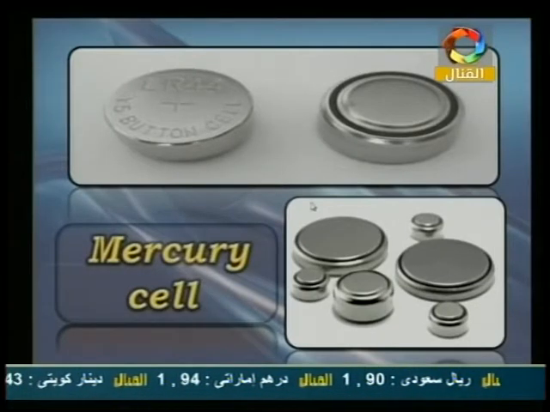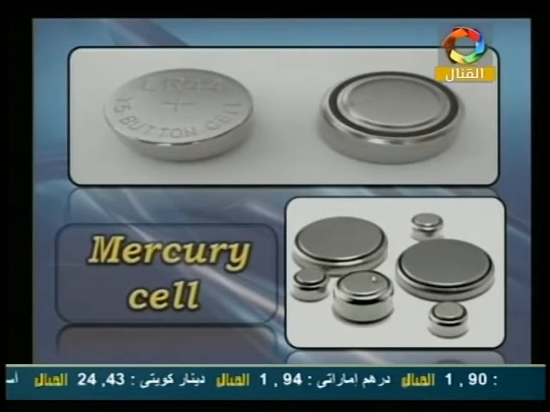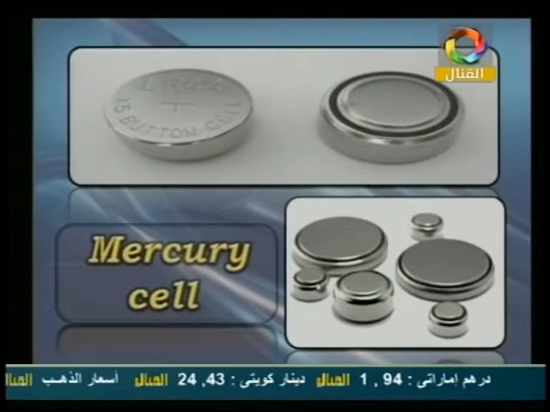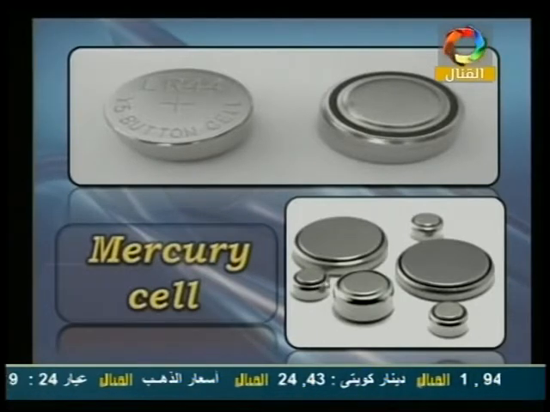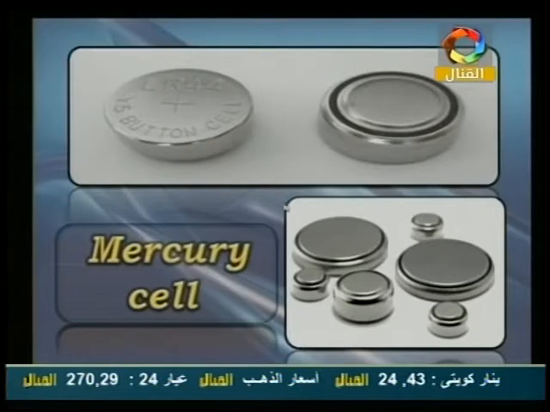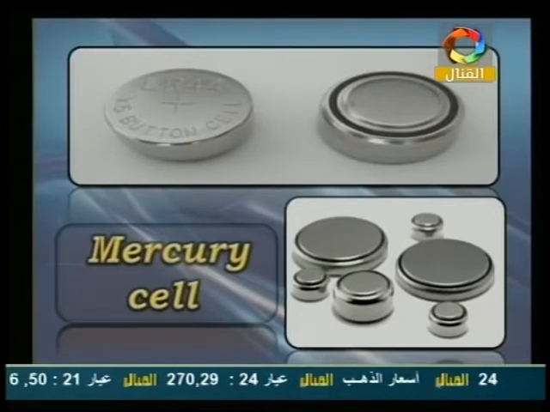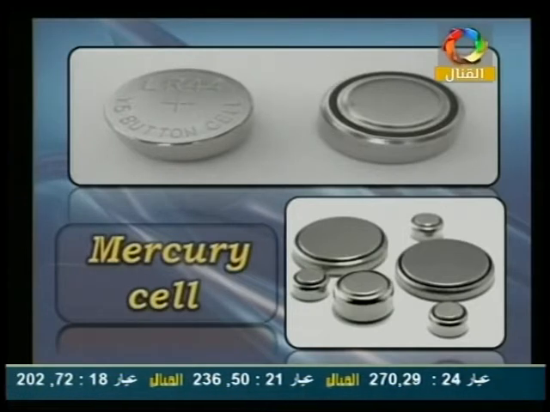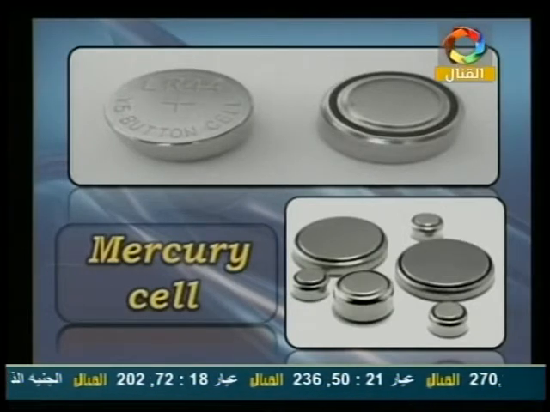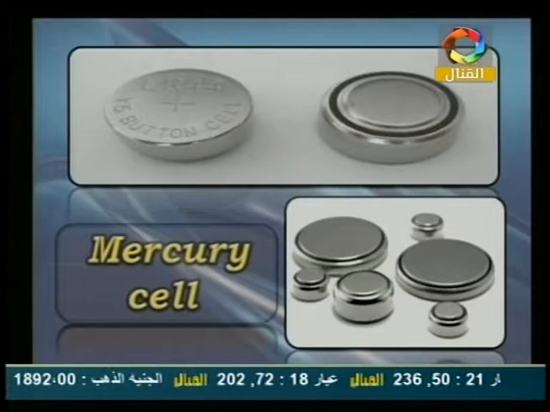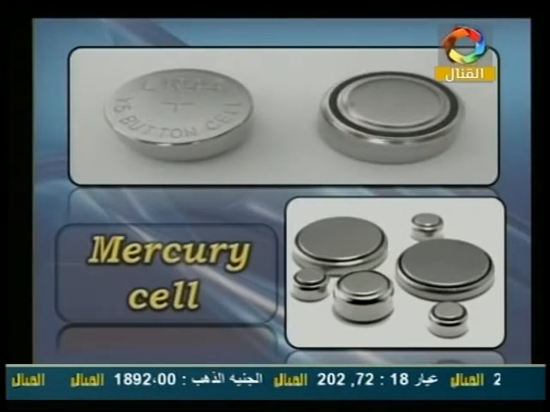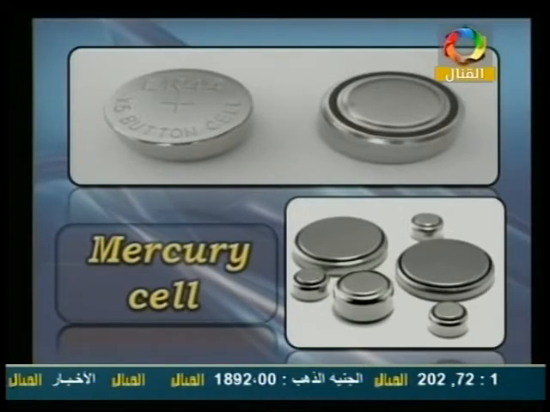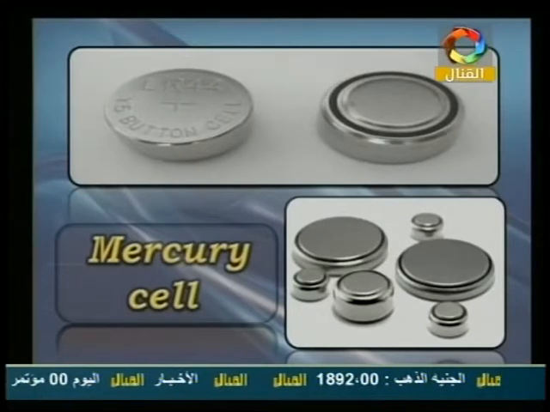So here we have many shapes of this cell. We have a very small one like this, and we have a very big one like this. Why? Because we have many devices that are different in shape and different in size. So we use the electric cells to produce electric energy from chemical energy.